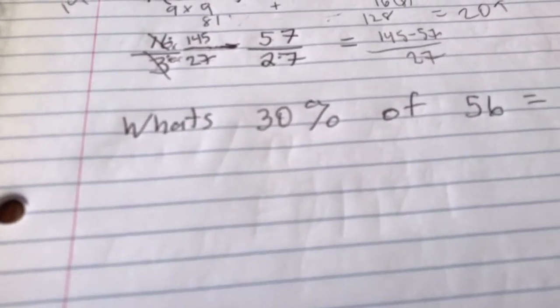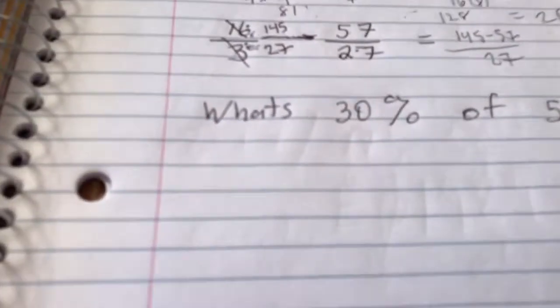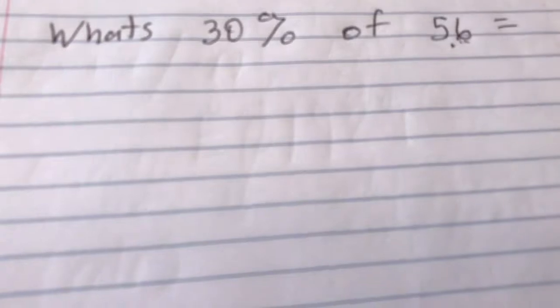And then another question might be, what's 30% of 56? Or they may word it as if you had pennies and nickels. If you have 56 pennies and nickels and 30% were pennies, then how many nickels would you have? Well, if you have 30% pennies, then you have 70% nickels.